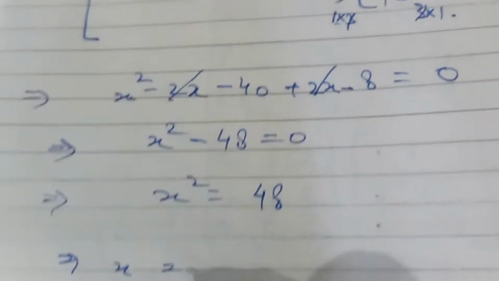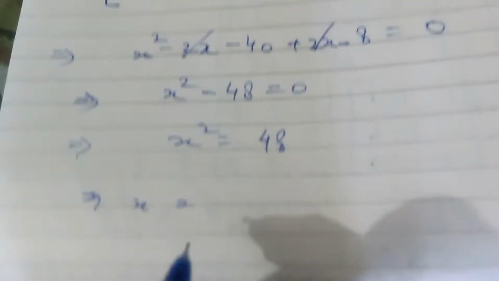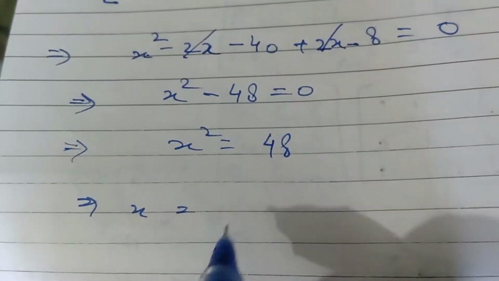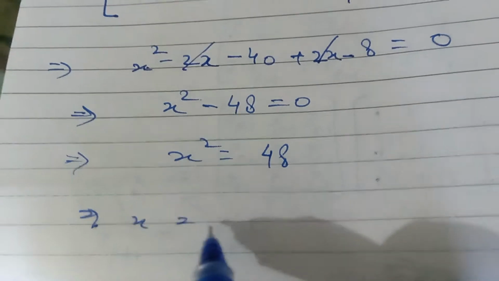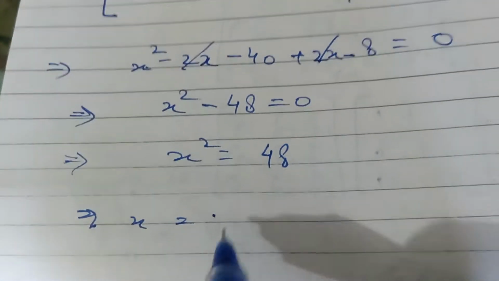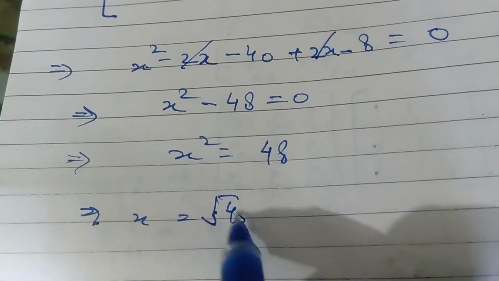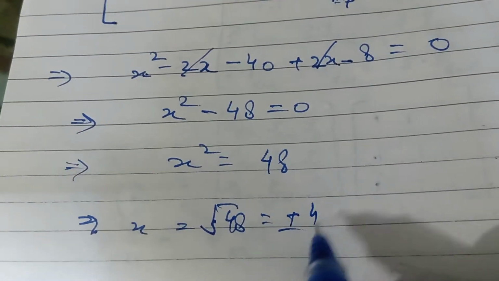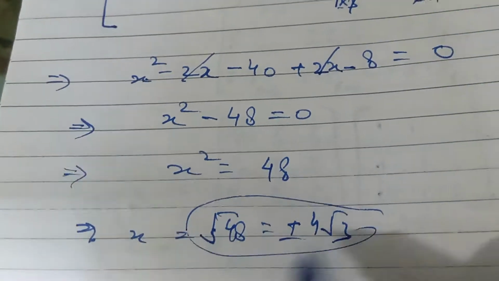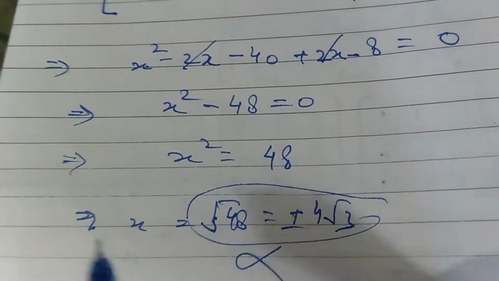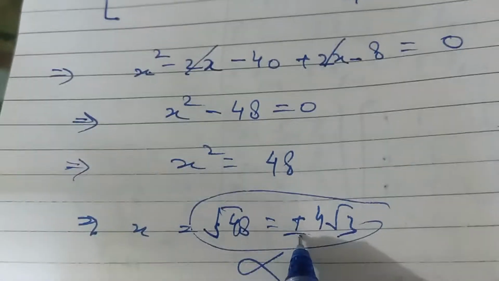now there is an interesting thing that I would like to discuss with you. हम generally हम लोग क्या लिखते हैं? x square equal to 48, then x is equal to, right, under root of 48, which is equal to plus minus 4 root 3, which is absolutely wrong, because root will never give you negative output.